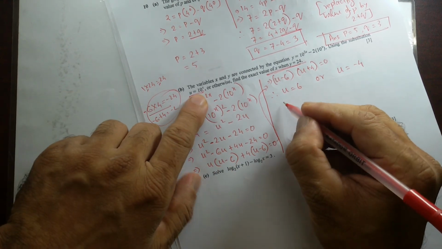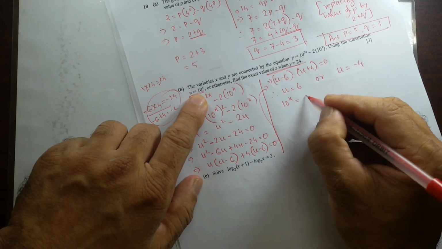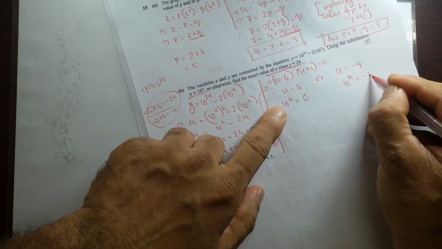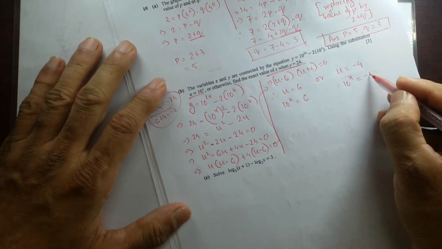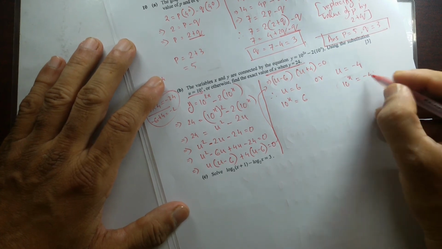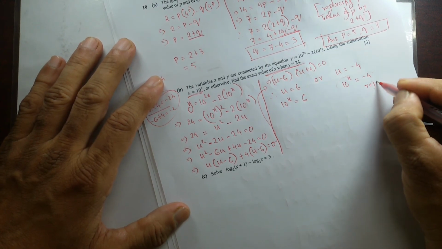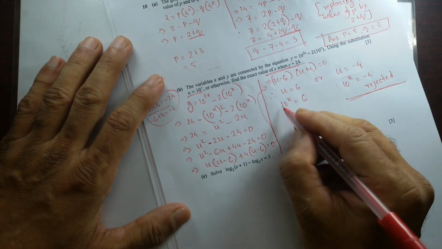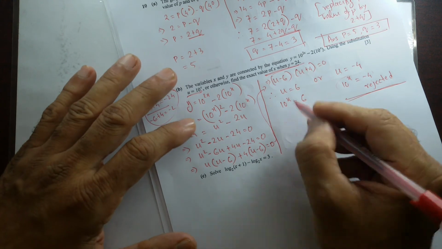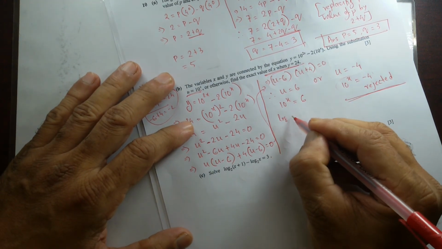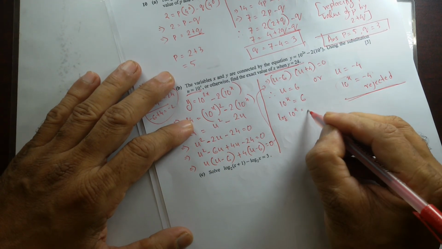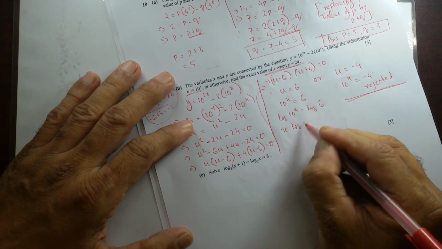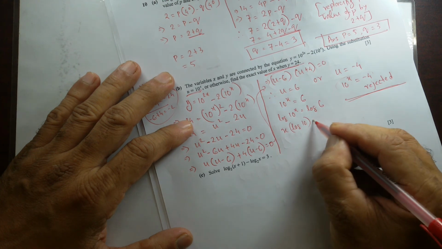Now remember, u was 10 to the power x, so this is 10 to the power x equals 6, and this is 10 to the power x equals minus 4. This value is rejected because this is the base, and it cannot be negative whenever we are using the logarithm, so we just cancel that one out. Now for this one, take log base 10, the common logarithm, on both sides: log 10 to the power x equals log 6. Now x comes over here. Now log 10 is nothing but 1, log base 10 of 10 equals 1.